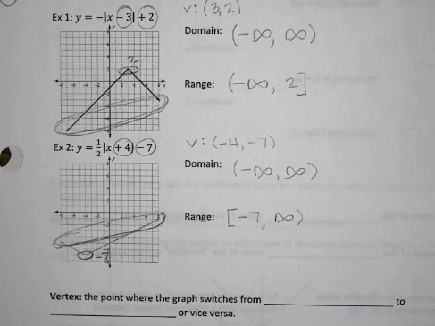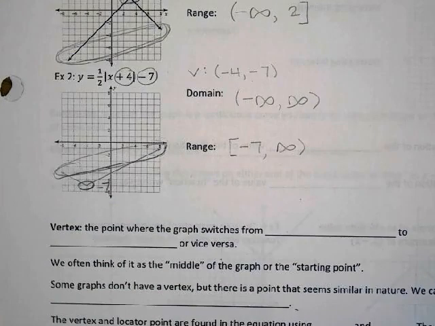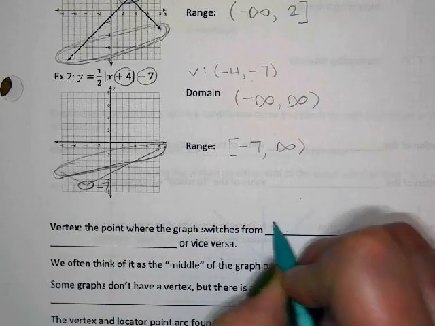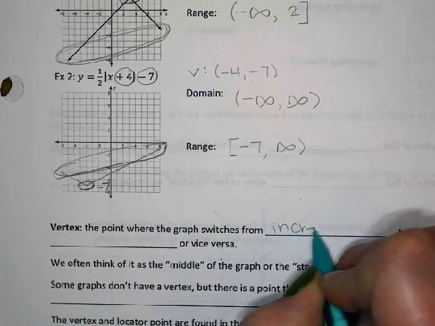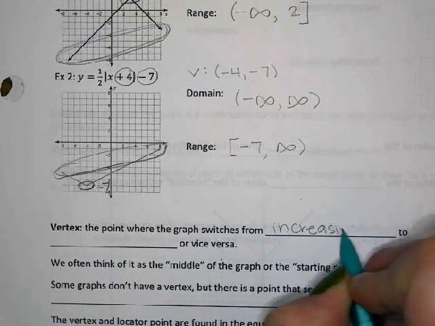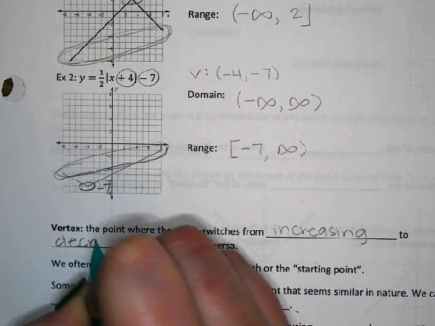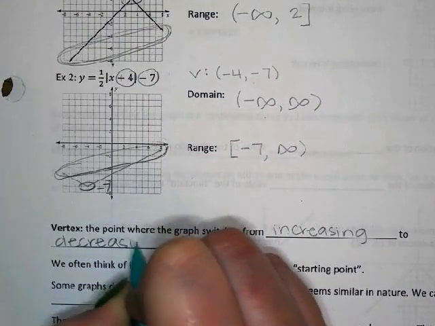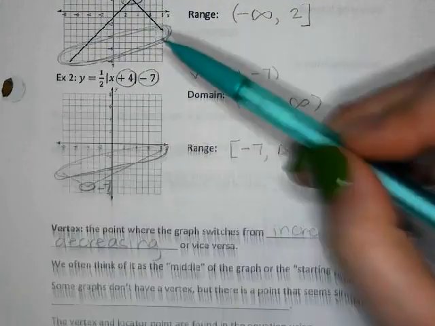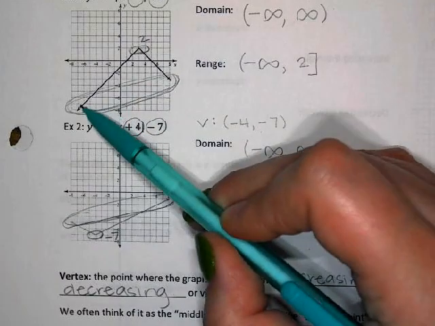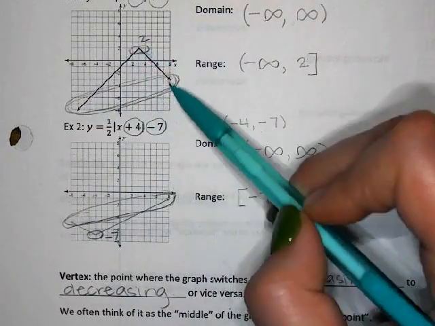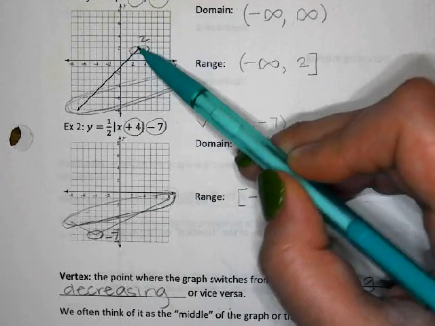All right. The vertex is the point where the graph switches from increasing to decreasing, or vice versa. So in this graph, it switched from increasing to decreasing right here. So this is the vertex.